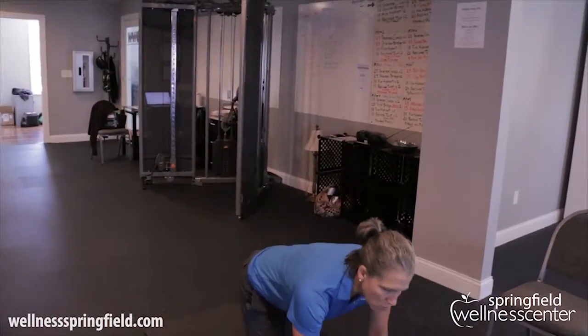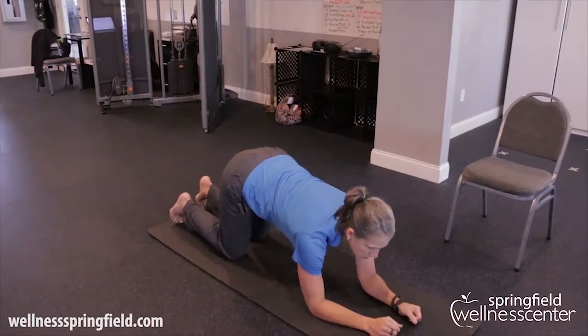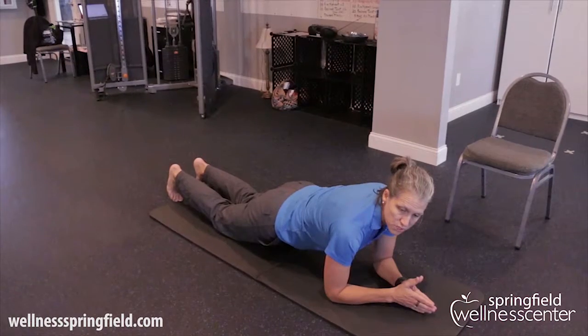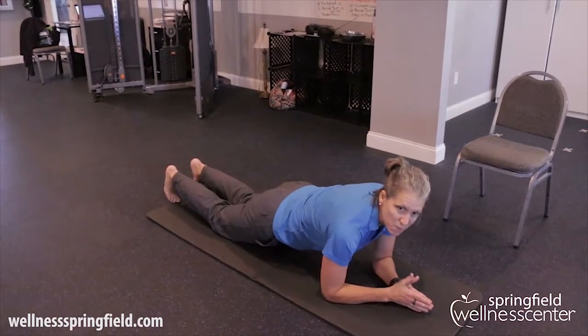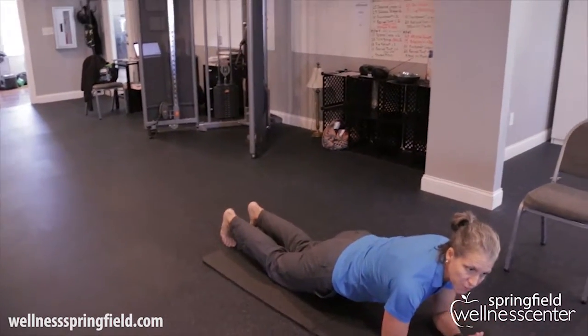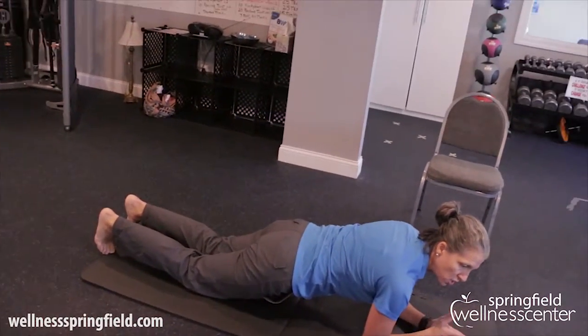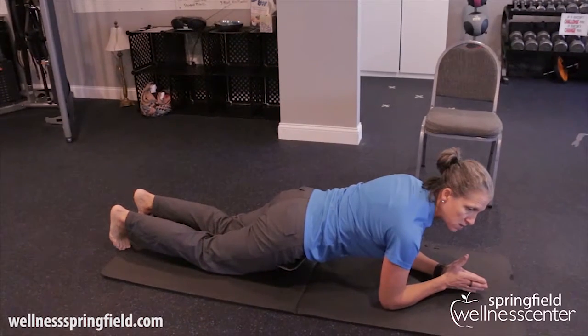On a firm surface, you'll want to either start on your elbows and knees, where you have a line from your ears through shoulders, hips, and knees. And for anybody beginning exercise, this would be a perfect place to start. You're engaging your shoulder complex, your hips and glutes, and quads.